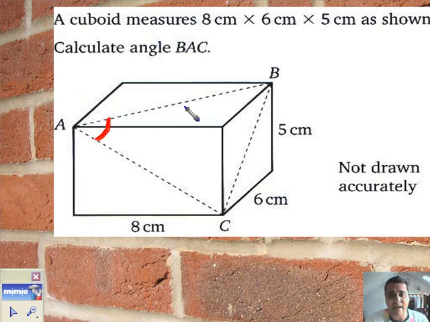I don't know the length of AB, I don't know the length of BC, I don't know the length of AC. So I've got a blank dotty triangle sort of slanting away from me, which makes it even harder to see. I've got to get some lengths between A and B, B and C, and C and A. If I can get those lengths, then I can play with my cosine rule. So it's really easy. Look at it.